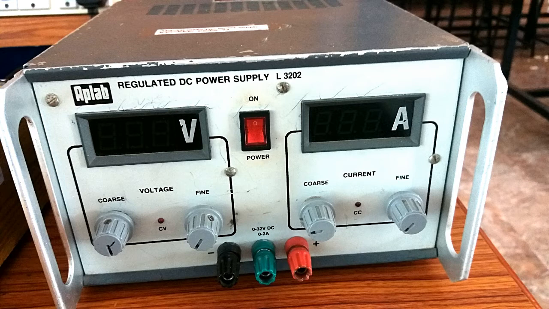There are three connecting terminals, namely positive, red color, negative, black color, and ground, which is green color. Usually, positive and negative will be connected to energize the circuit. The LED indicator will show the voltage and current level in this circuit.